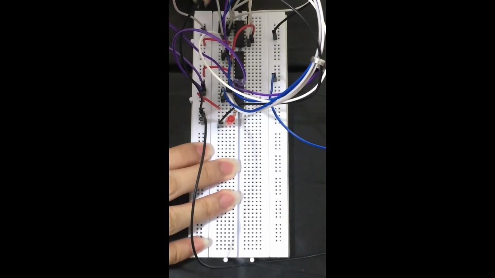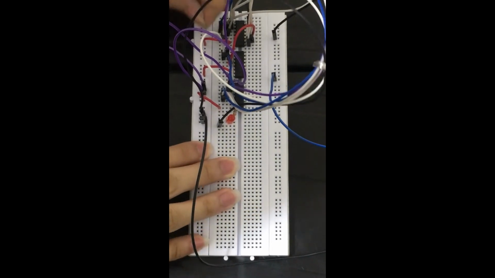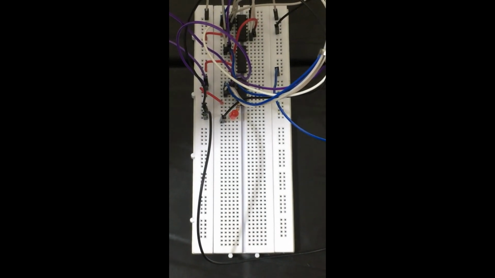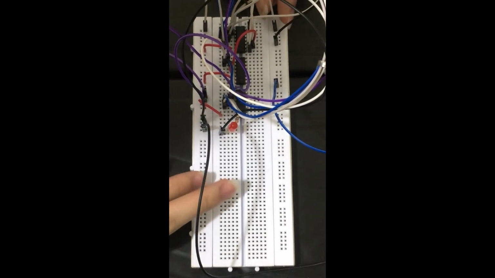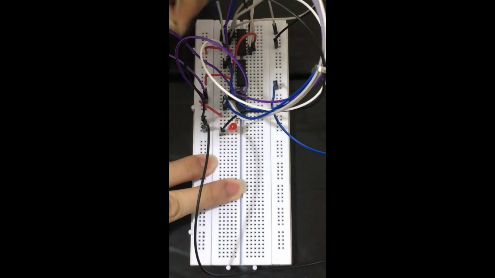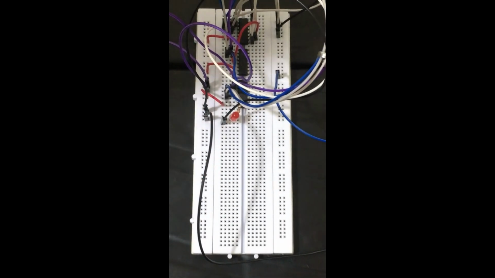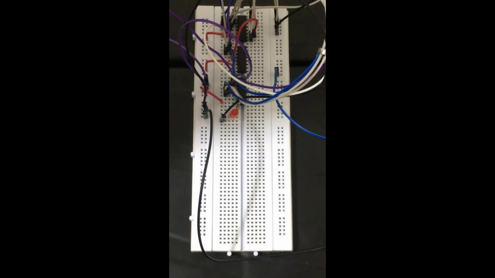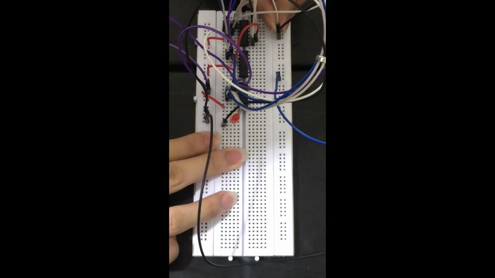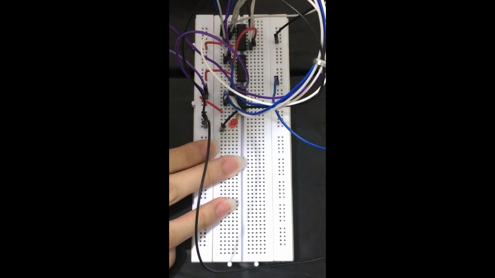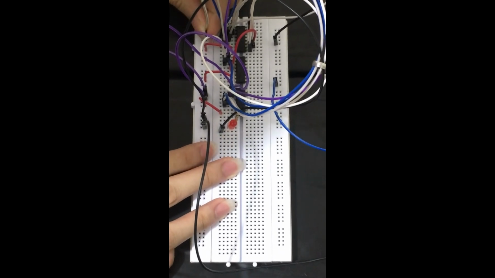In inputs 0, 0, 1, and 0, the output is 0. In inputs 0, 0, 1, 1, the output is 0 or the LED is off. In inputs 0, 1, 0, 0, the output is 0 or LED is off.